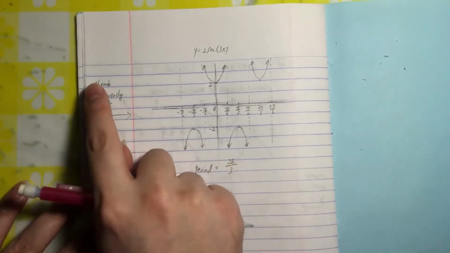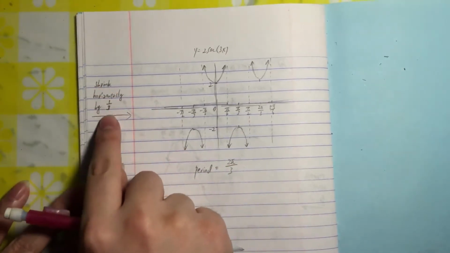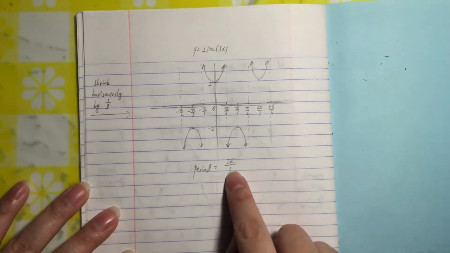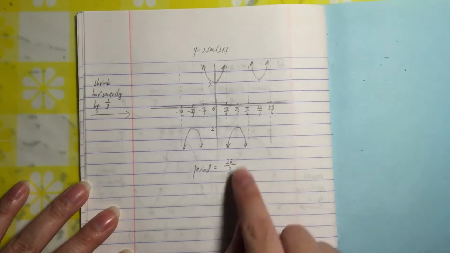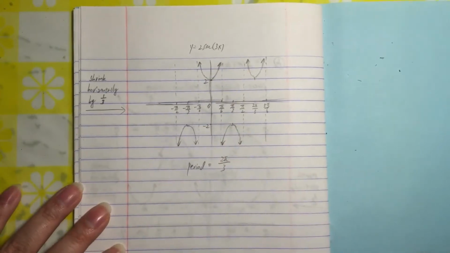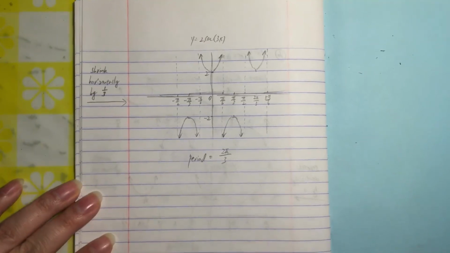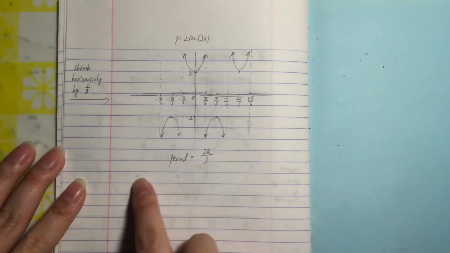But since I shrink the graph horizontally by 1/3, I take 2 pi times 1/3, which is 2 pi over 3. That's the period of this secant function. For tangent, cotangent, secant, and cosecant, there are no amplitudes. So that's the graph of this function.